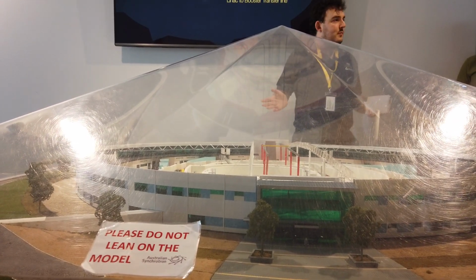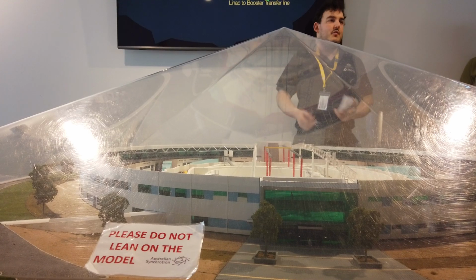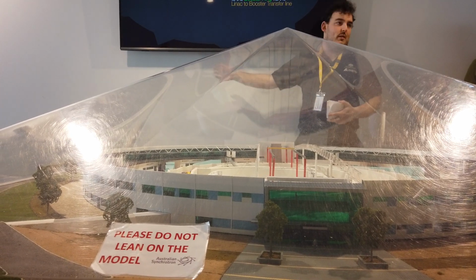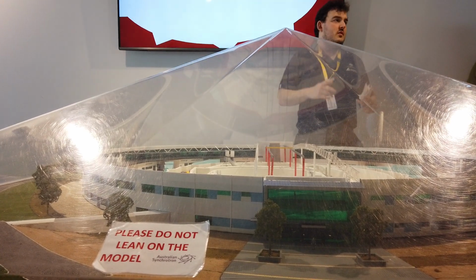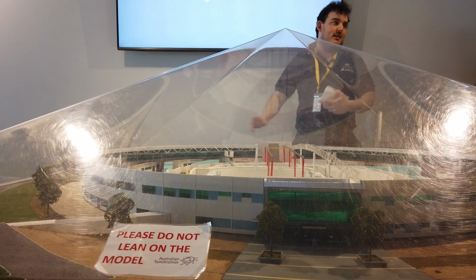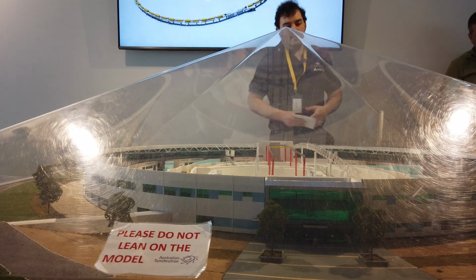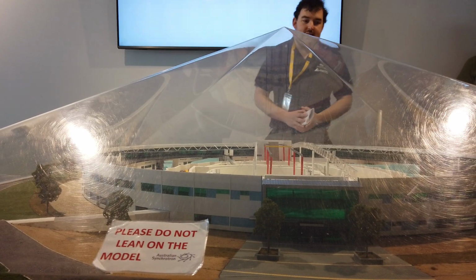We'll split into two groups. One group will come with me for a tour. The other group will stay with Chris to discuss the beamline and its applications. Once the tour concludes, we'll swap around, so the other group will get to stay with Chris and the other one will come with me. Okay? So a little bit about our synchrotron.